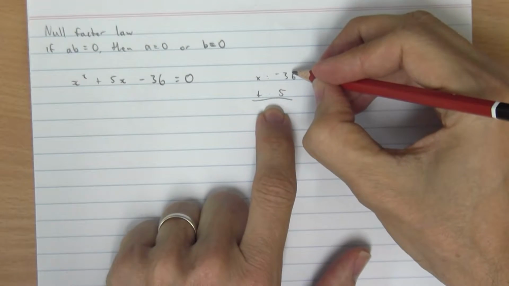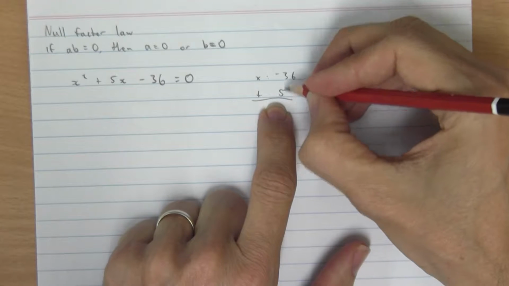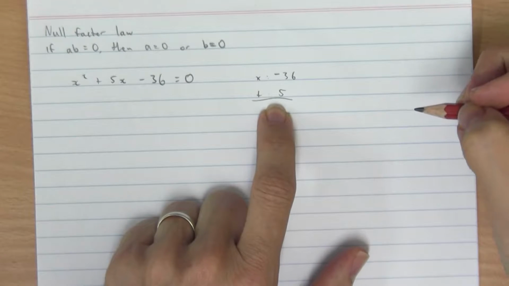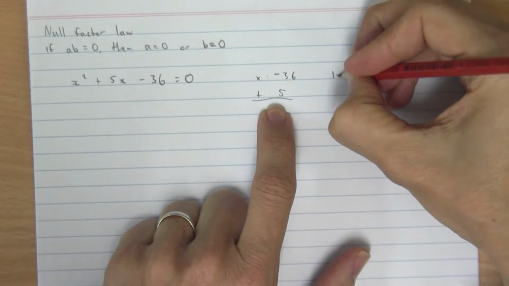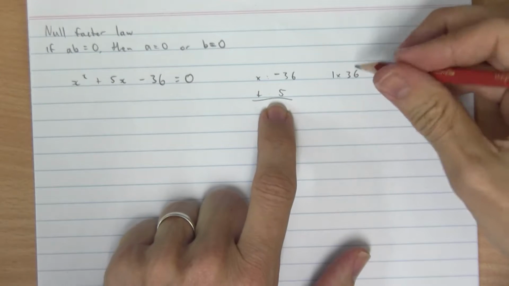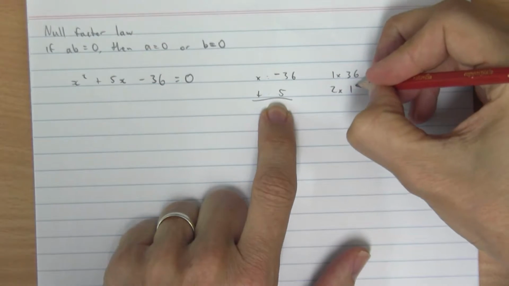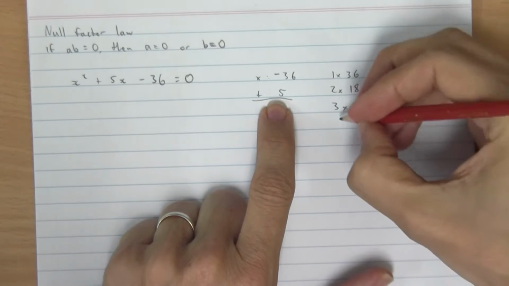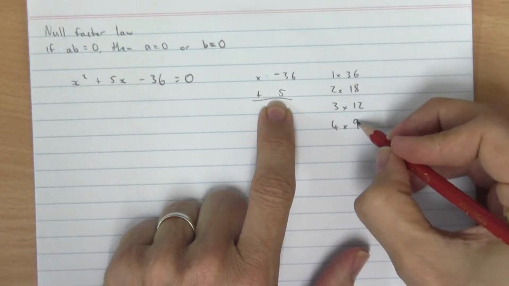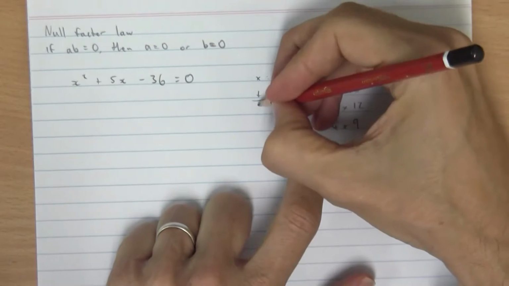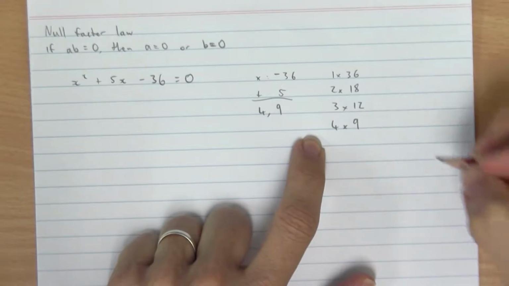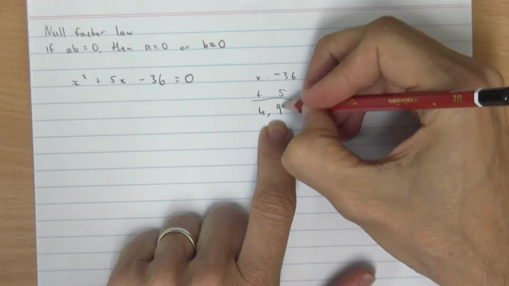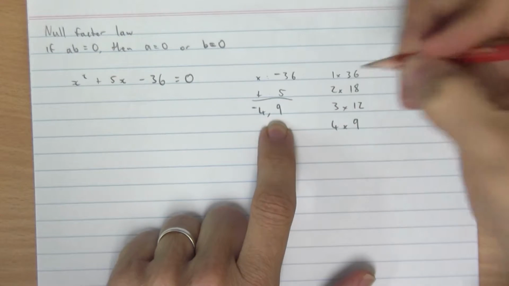What two factors of 36 add to give me 5? Remembering it's negative, so I'm actually looking for the difference between the two factors to be 5. If you get stuck, do the factorisation. 1 times 36 doesn't differ by 5. 2 times 18, 3 times 12 differs by 9, need 5. 4 times 9, they differ by 5. So my numbers are going to be 4 and 9, and I need one of them to be negative and the result to be positive. So the bigger number has to be positive, and the 4 in this case has to be negative.